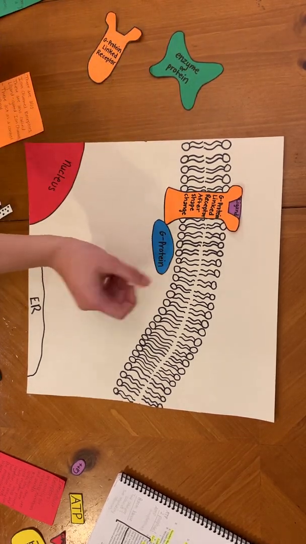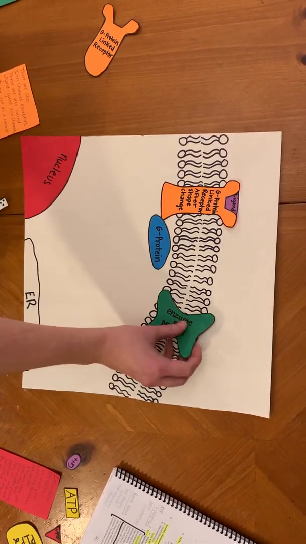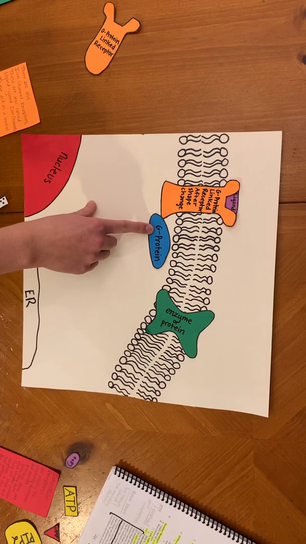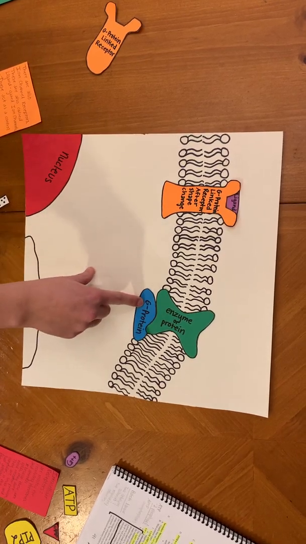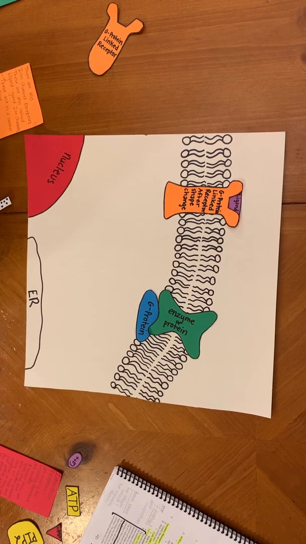The receptor protein is attached to the G protein, and its shape change activates the G protein to go to whatever enzyme or protein the ligand says and phosphorylate it.